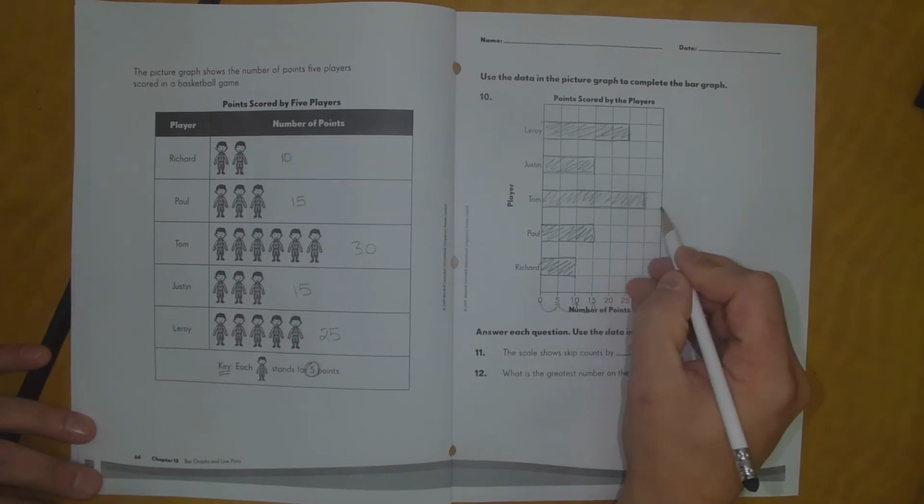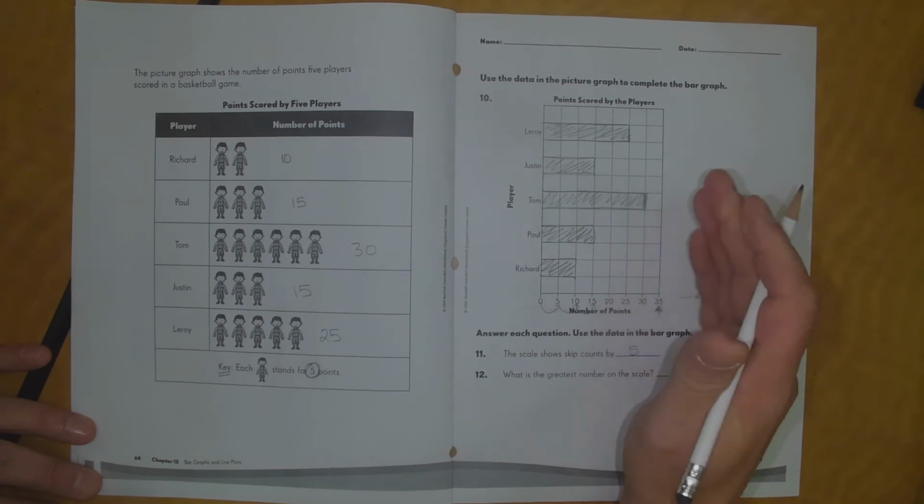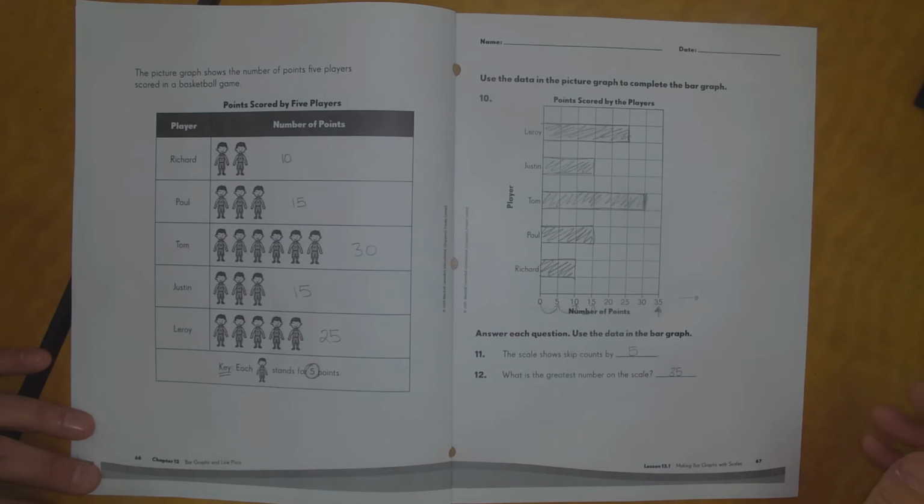Again, they leave one space in between there from Tom, who scored the most points. So your graph goes a little bit over, so there's some blank space there. All right, I'm going to pause the video and get on to page 68, and then we'll wrap it up.